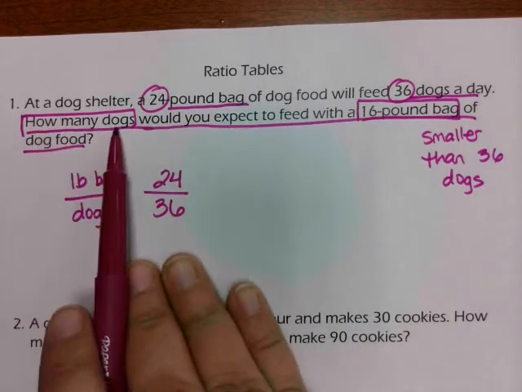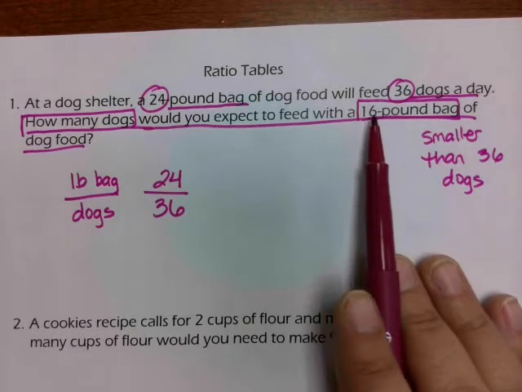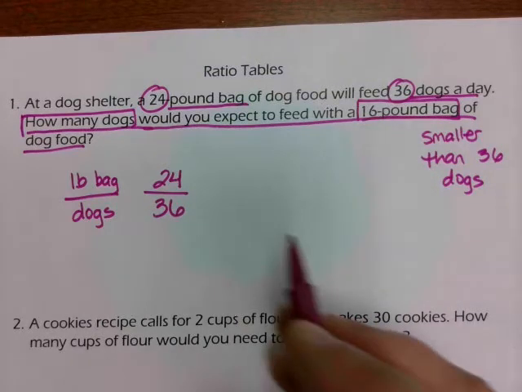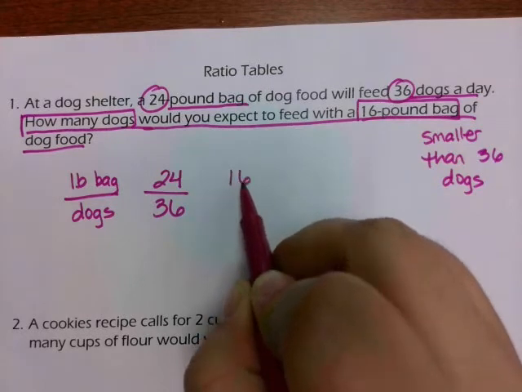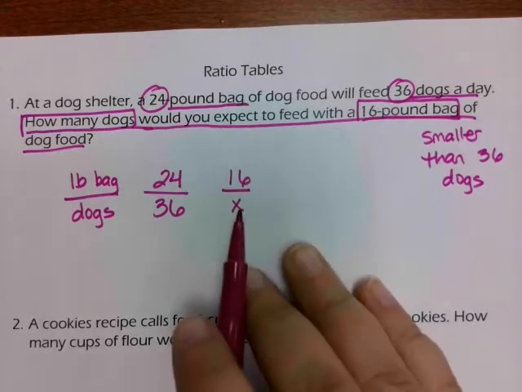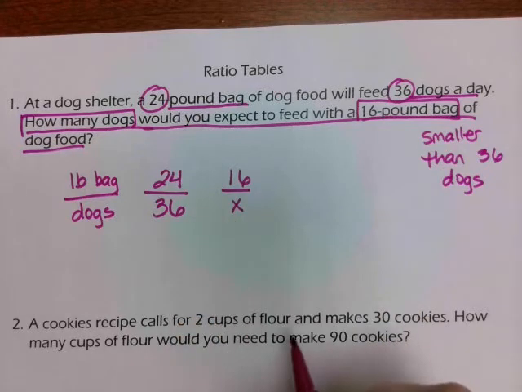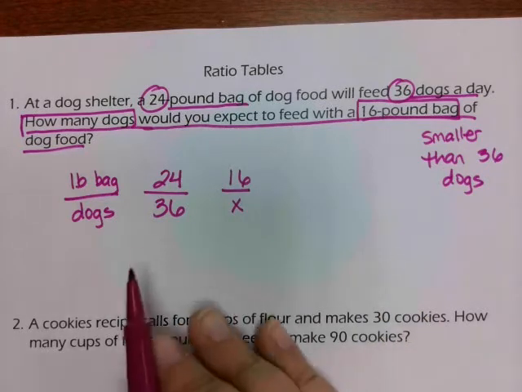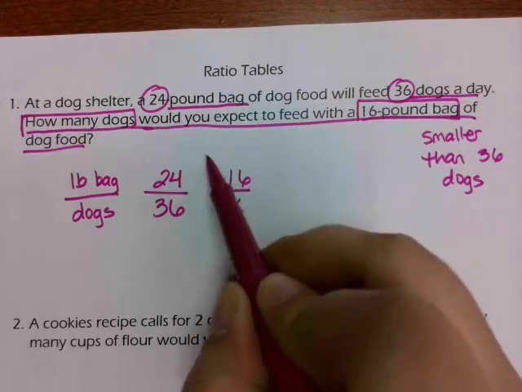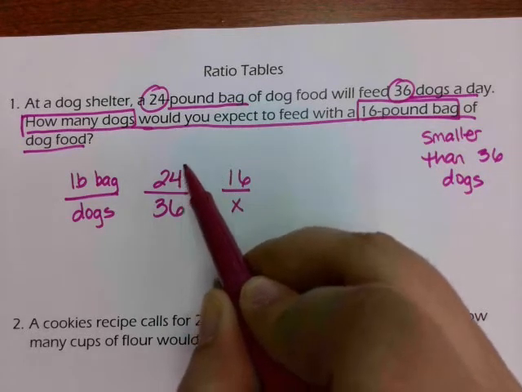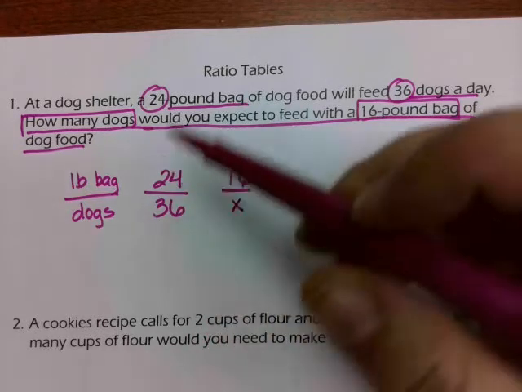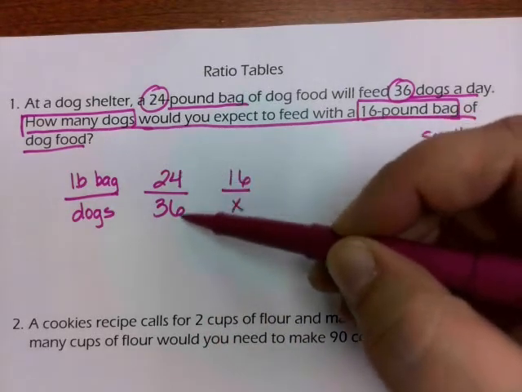We're solving for how many dogs, and then it says if we have a 16-pound bag of food. So here's my bag, so I'm going to put 16 with that, and I'm solving for this missing piece at the bottom. I'm going to put a variable to represent an unknown value that we're solving for. So now all I got to do is solve it. And my first thing would be to look for a relationship here, going from 24 to 16, but you notice we don't have it. So my next step is going to be to try to simplify this ratio first.